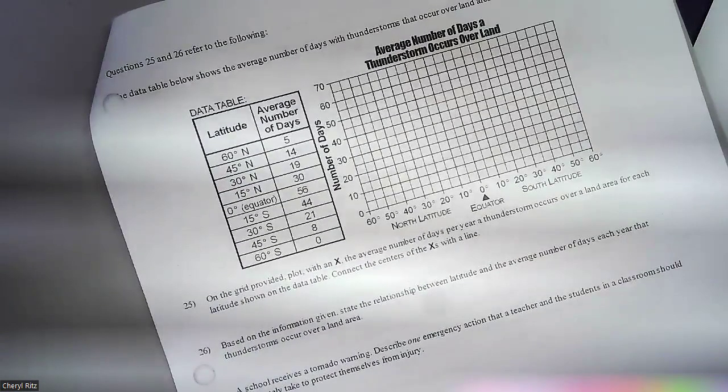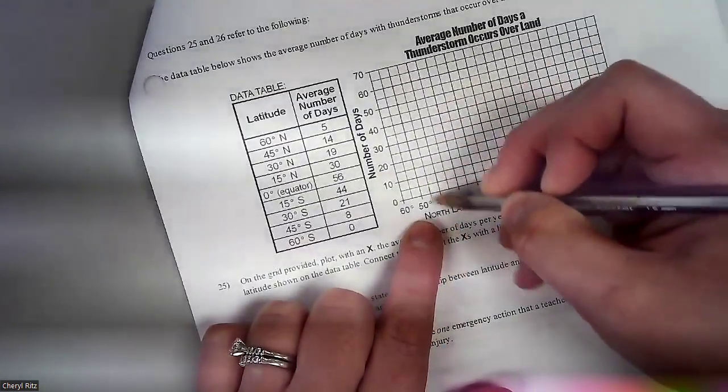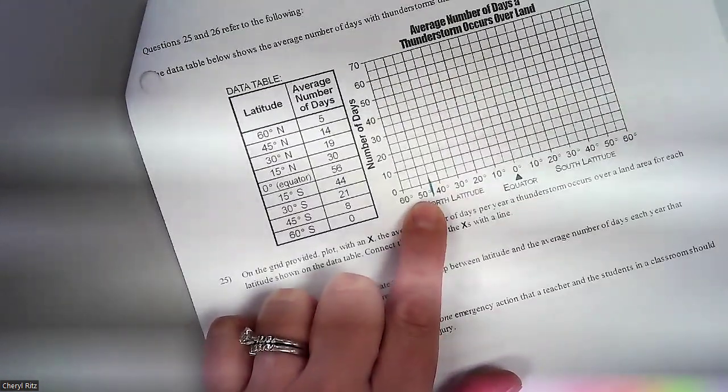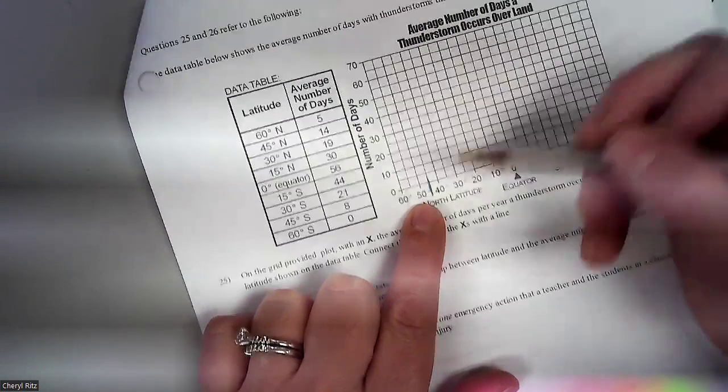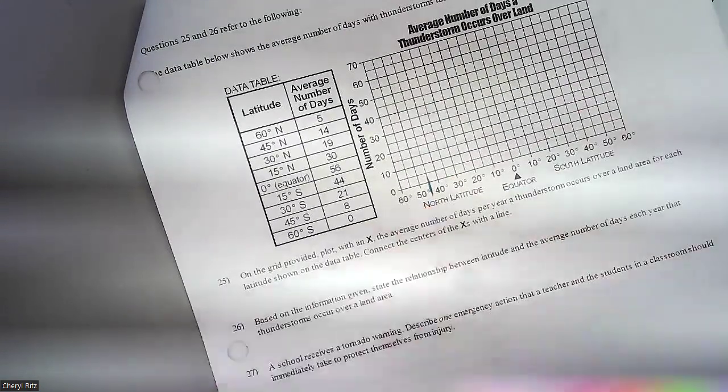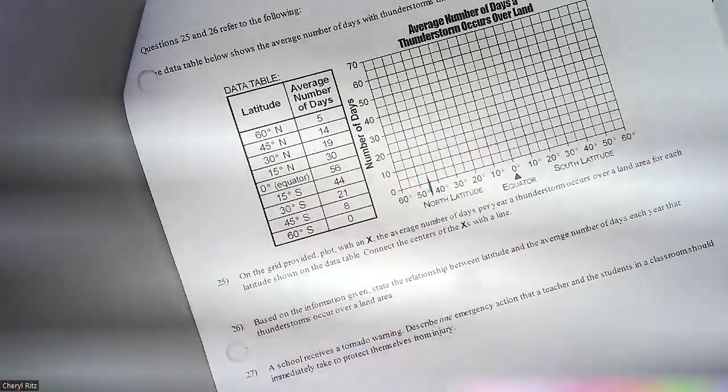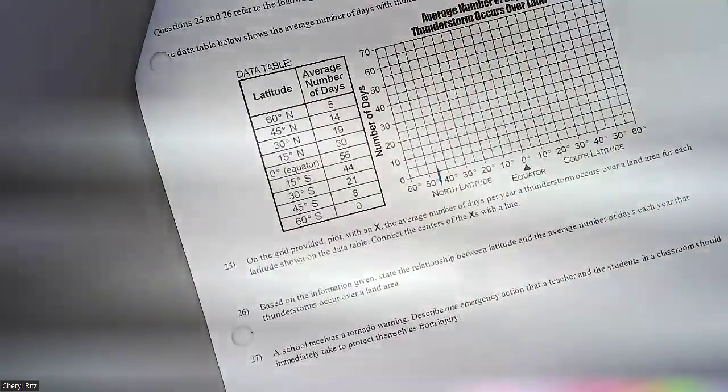The only thing I looked for on the graph, and the biggest mistake, is that 45 north is here between 50 and 40, not over here after the 40 in between the 30. That was tricky because normally it goes 40, 50 this way, but not on this one because it was the latitude. Then almost everybody got the rest right.